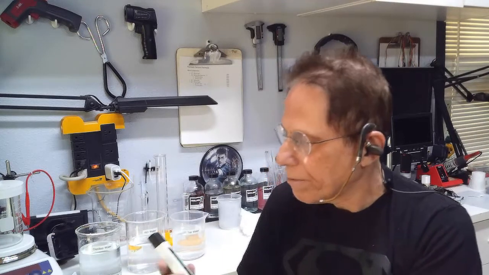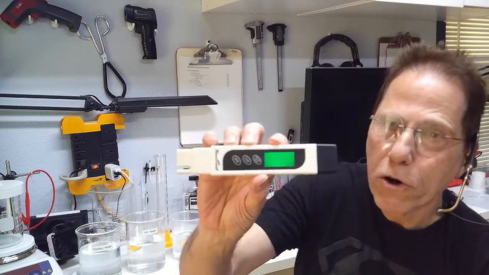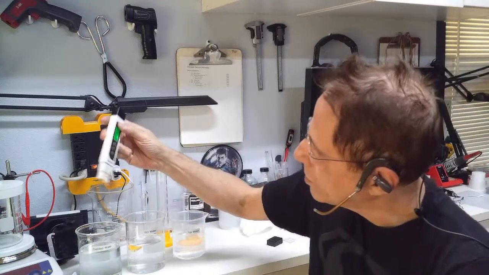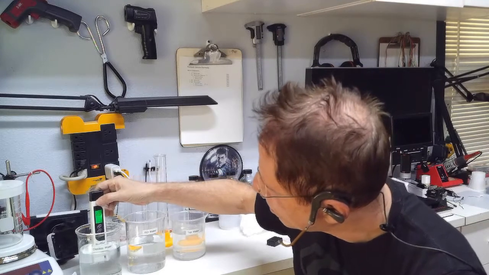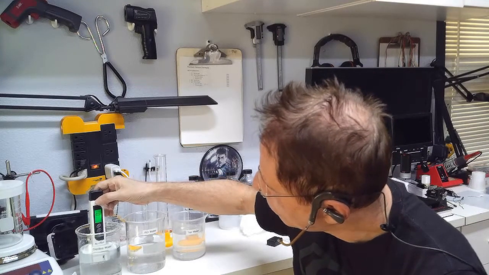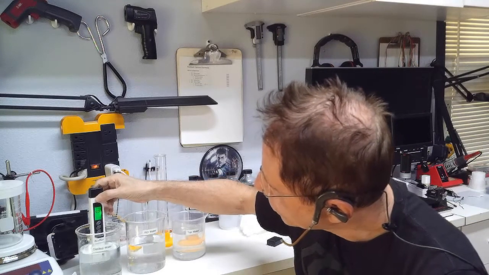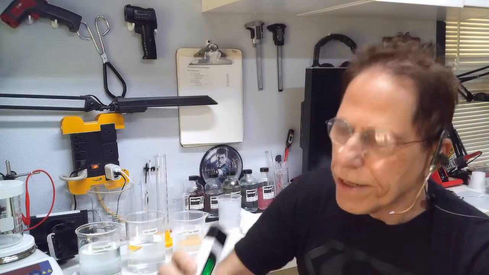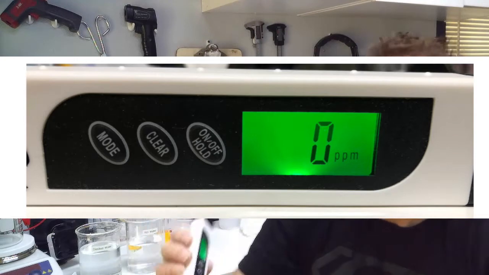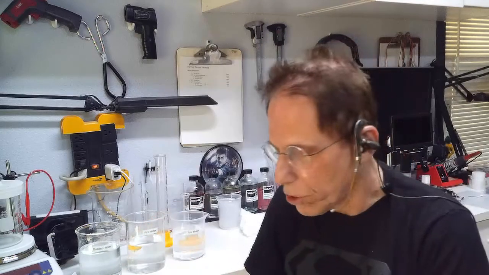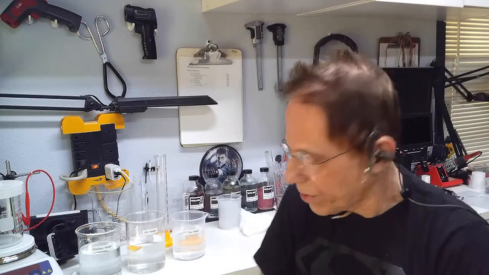So if we're going to start off at 0 parts per million, right? We're going to go into the distilled water, and I'm going to place it in here and let it sit for a few seconds. And as you can see, it's 0 parts per million. That's good distilled water. Should always be 0 parts per million. Should be nothing in it.